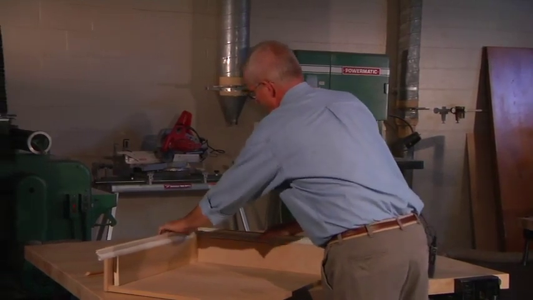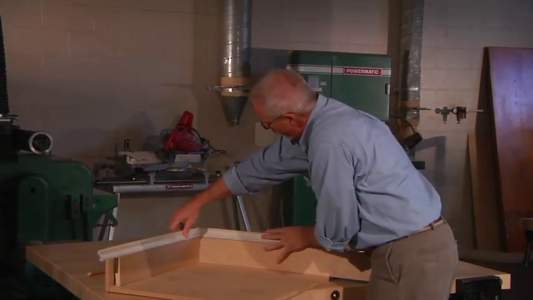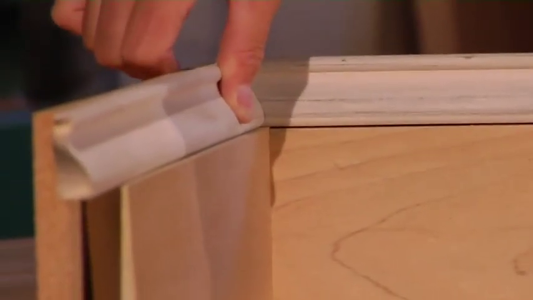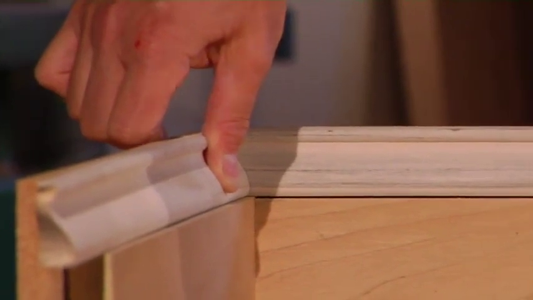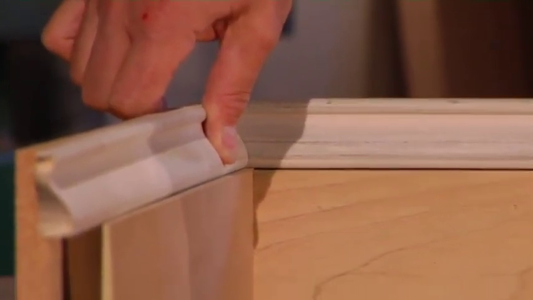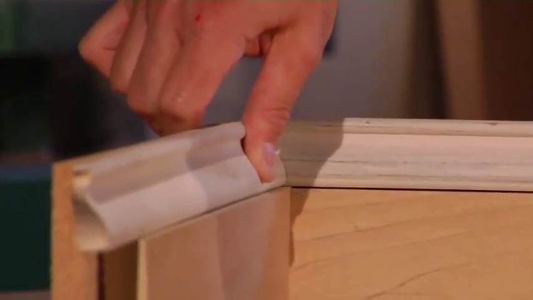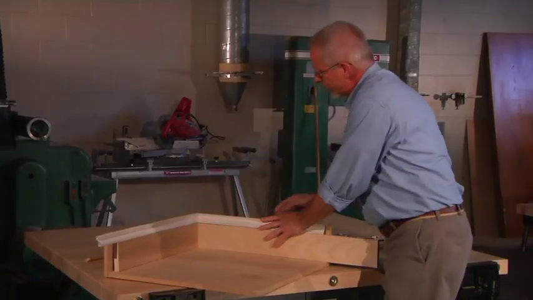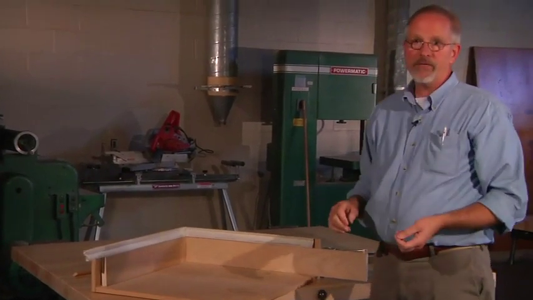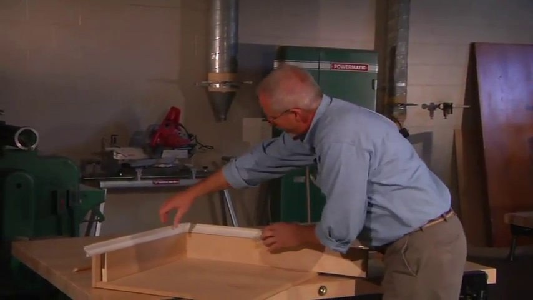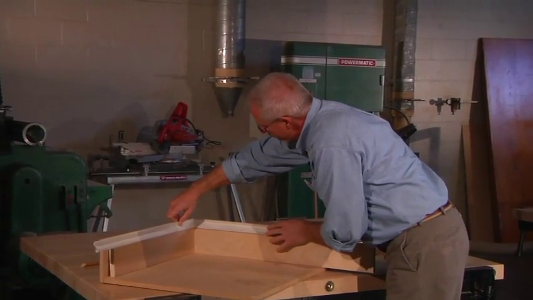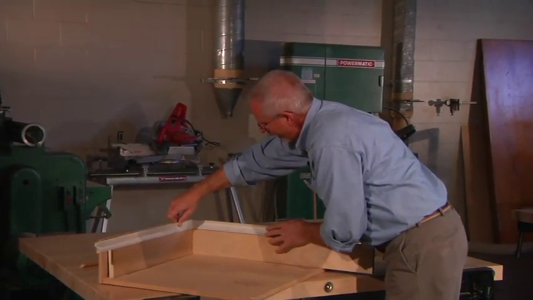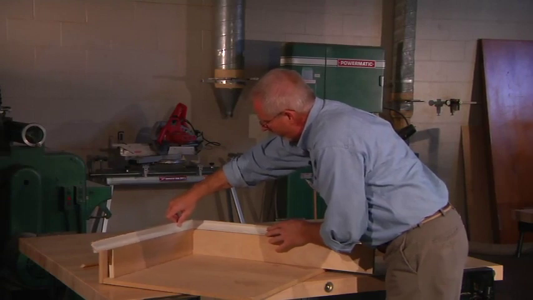And when we get it together, I'll try to get my hand out of the way. When we get it together, it fits nice and tightly, and it mimics that mitered cut. You'd be very hard pressed to tell the difference between that and a mitered cut on a table saw. One of the advantages of this molding is that it is a little more forgiving. And if the wall is slightly out of square, you can still move this molding one way or the other, and that joint will still stay fairly tight.